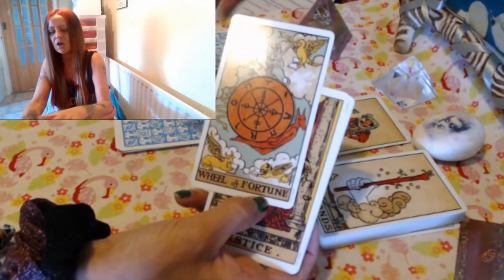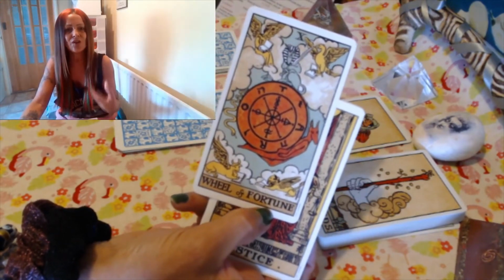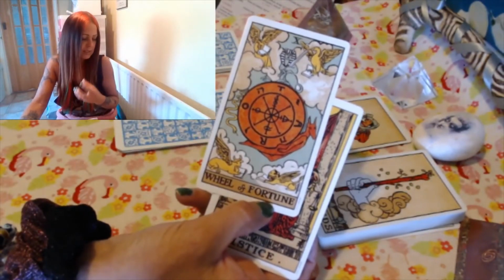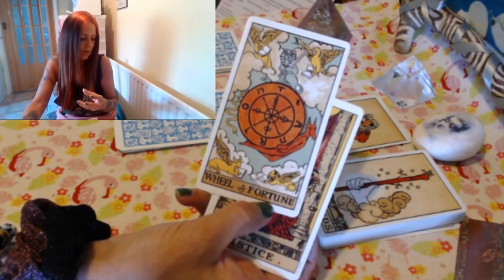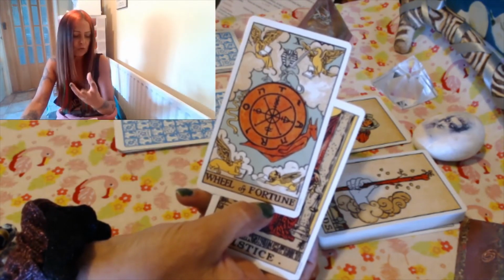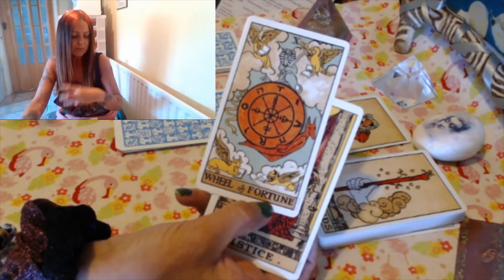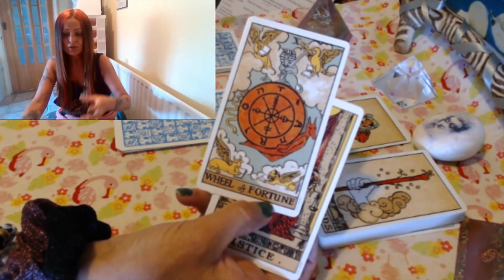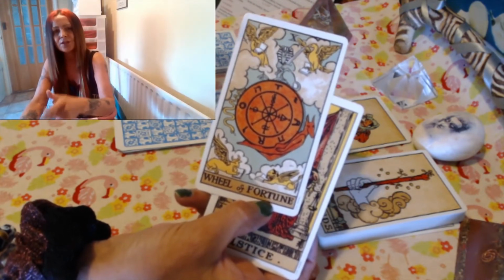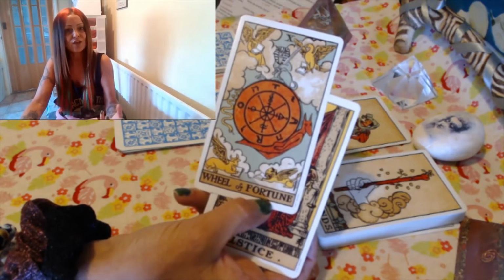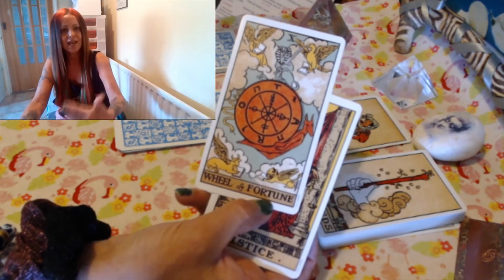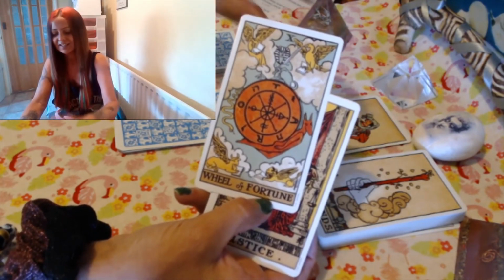10s, remember what 10s are? They are a completion of a cycle. The Wheel of Fortune is a cycle. So the 10s are about the completion of a cycle. This is about the next chapter. The Wheel of Fortune, the next chapter, something new beginning, a positive turn of events, good luck, good fortune. 10, the completion of a cycle, jumping off the karmic wheel, completing something. 10, we start again, okay?